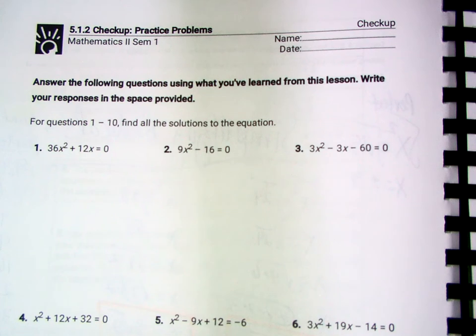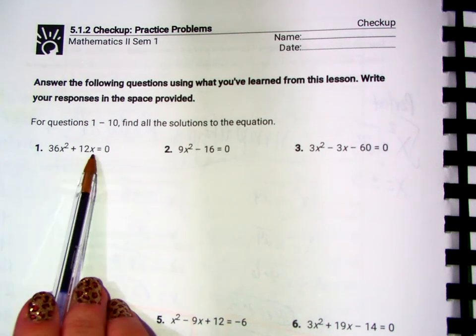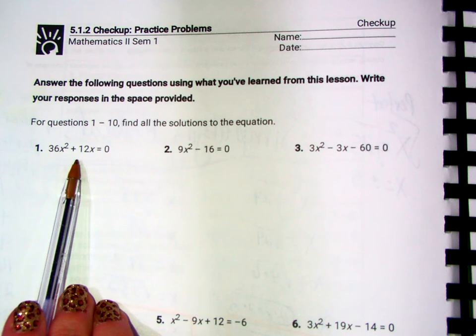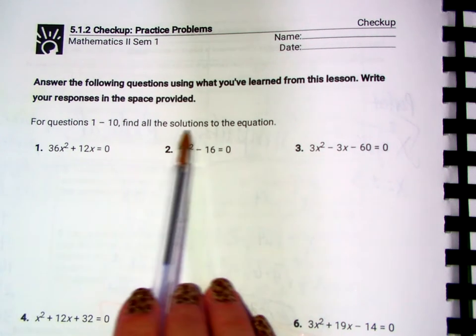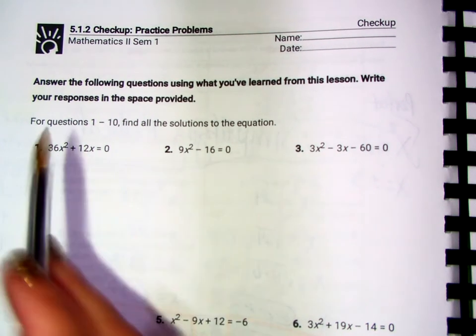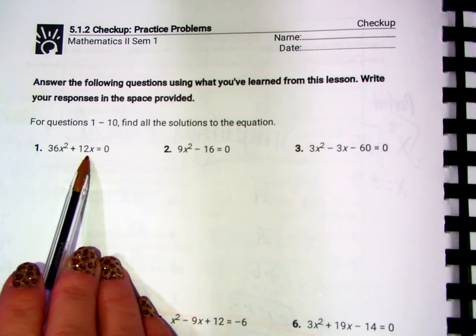All right, let's do a couple of practice problems and see how we do. So 36x squared plus 12x. Again, we're going back to last unit. This needs to be factored and then solved. We're trying to find all the solutions to the equation. So what goes into 36 and 12? Oh, look, there's an extra x in both.